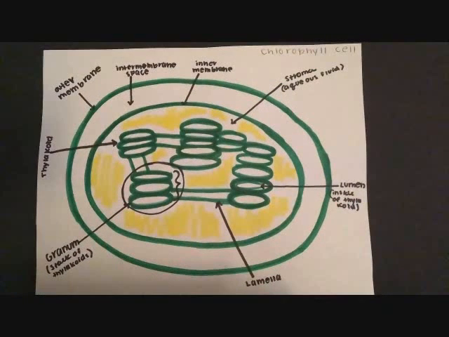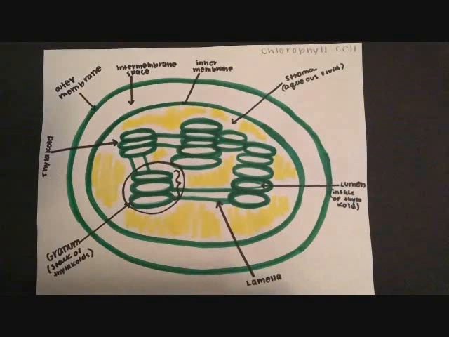Chloroplasts, like the ones shown here, are responsible for photosynthesis in plants, and they get their color from chlorophyll, a special pigment that absorbs light from the sun, which is located in the thylakoids inside of the chloroplast.